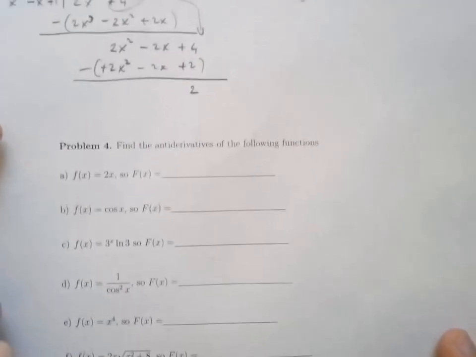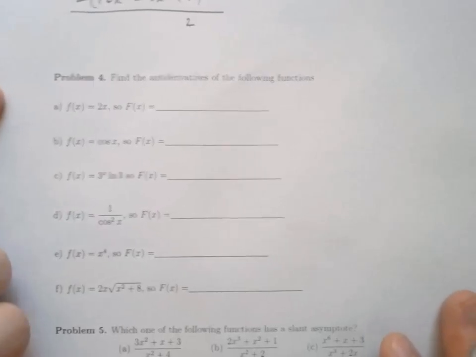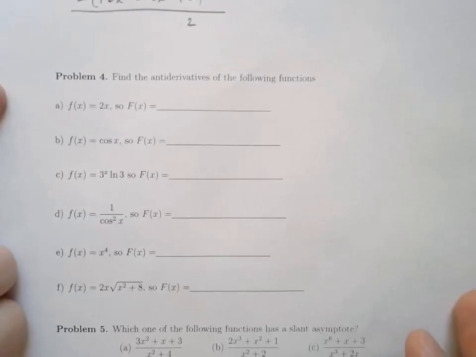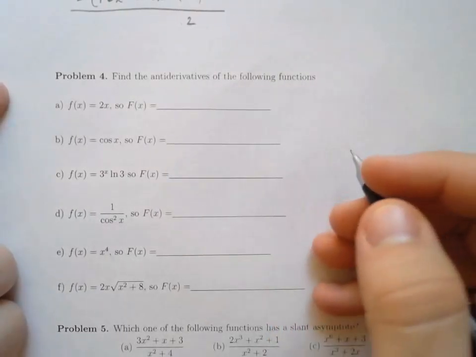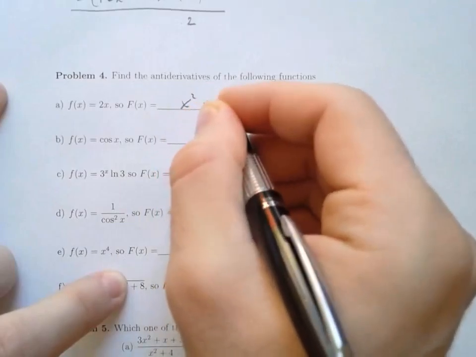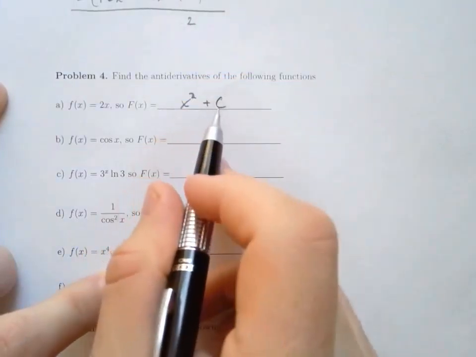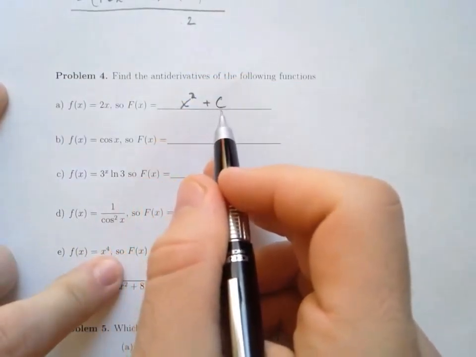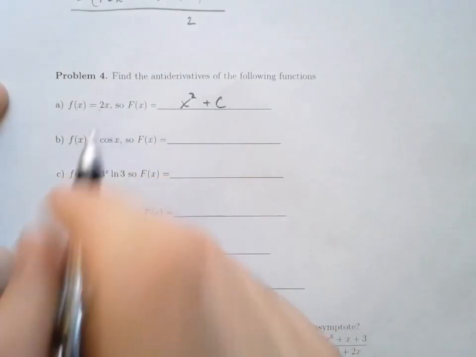Now the second to last problem on the quiz has us find some antiderivatives, and for the first one, the antiderivative of 2x in its most general form is x squared plus a constant. So that when I take the derivative of this, the derivative of any constant is 0, I end up with 2x.